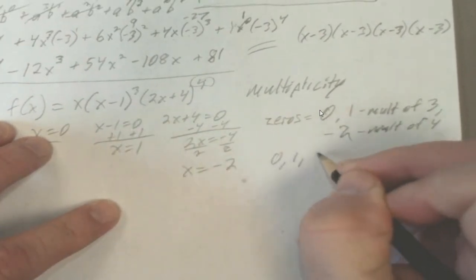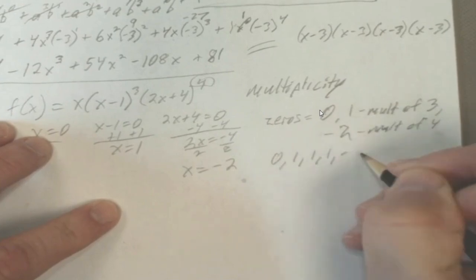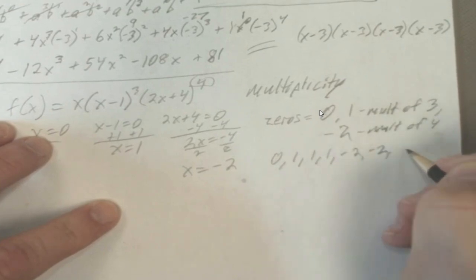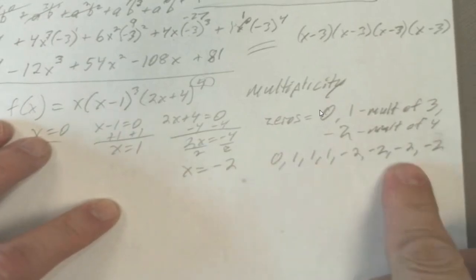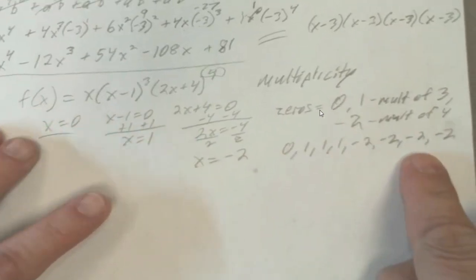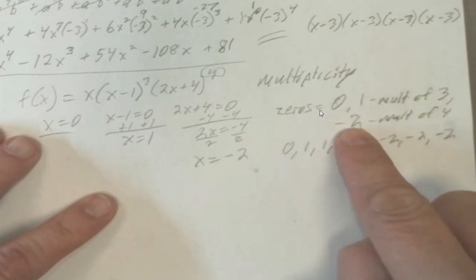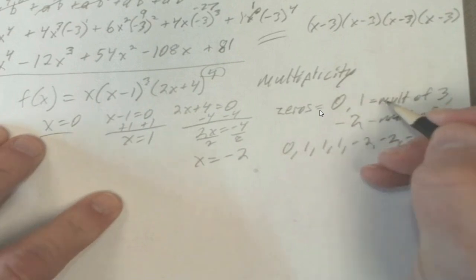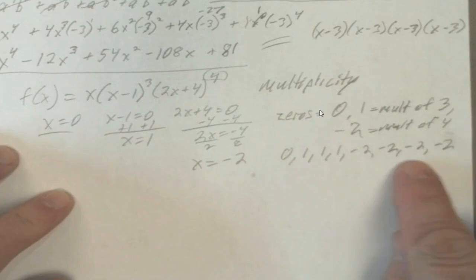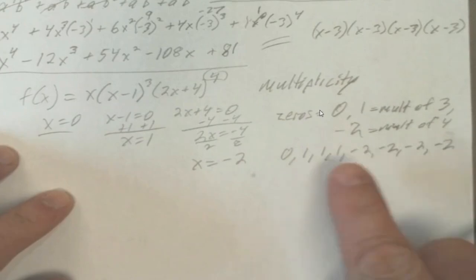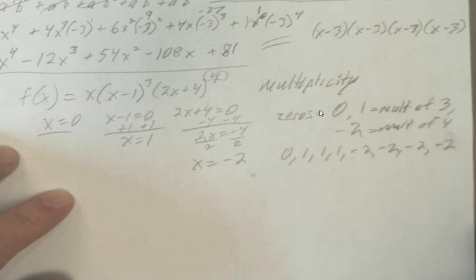So if you want to know what are the zeros of this equation, the zeros are actually 0, 1, 1, 1, negative 2, negative 2, negative 2, negative 2, but we don't write it that way. We write it like this. It's 0, 1, and negative 2. 1 has a multiplicity of 3. Negative 2 has a multiplicity of 4. But this is what that means. Multiplicity of 3 means there's 3 of them. Multiplicity of 4 means there's 4 of them.